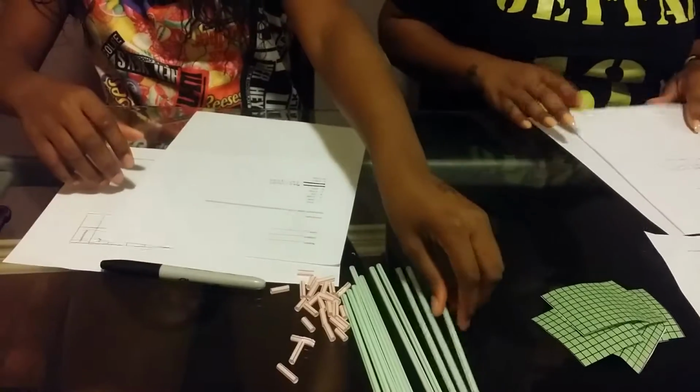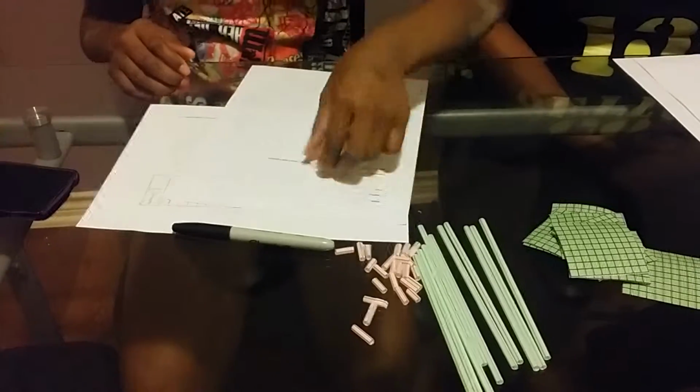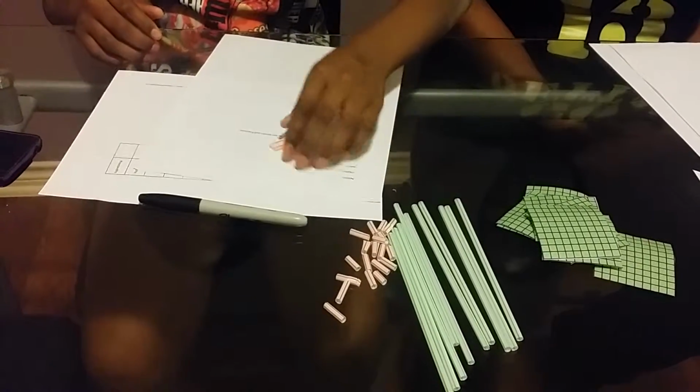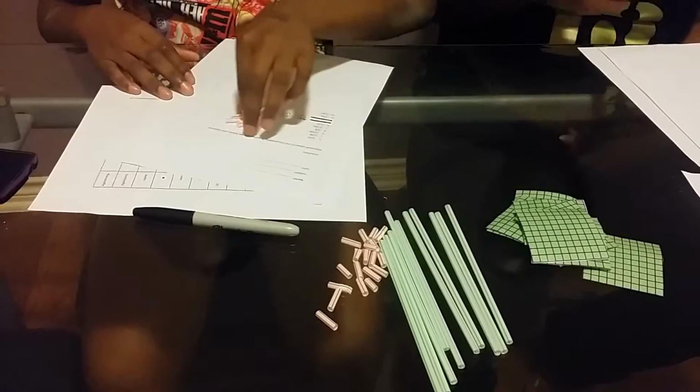So the next one would be 0.08. So what would you use to represent the 0.08? It's less than 10s, so which ones would you use? Good job. So you use 8 of the ones because it's 0.08, which is less than 10, so you would have to use the ones to represent that. So what would you use to show 2 over 100?